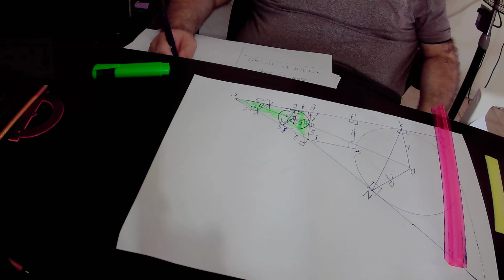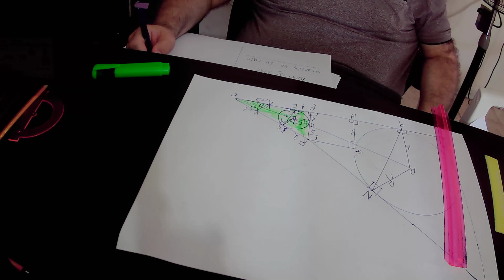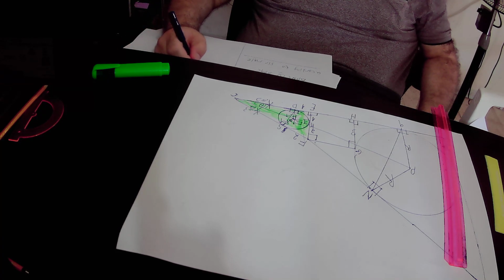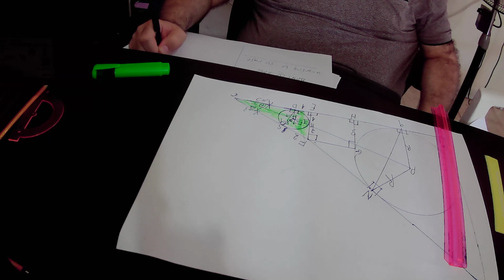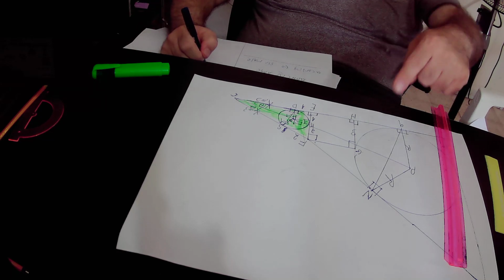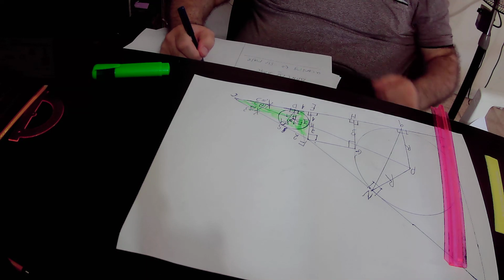PC is the angle bisector of angle C in triangle MQC.